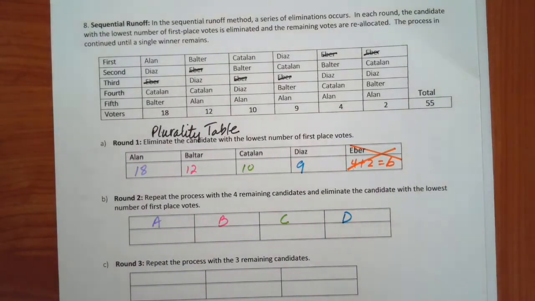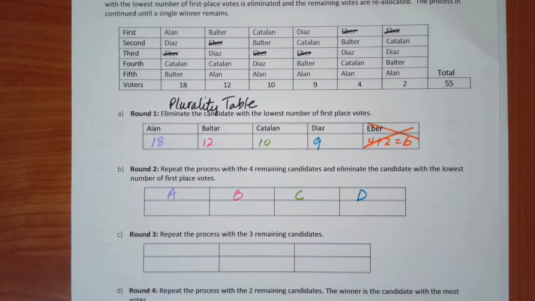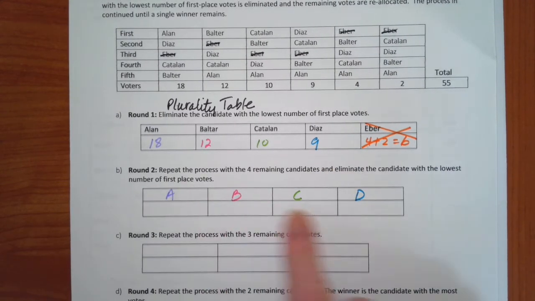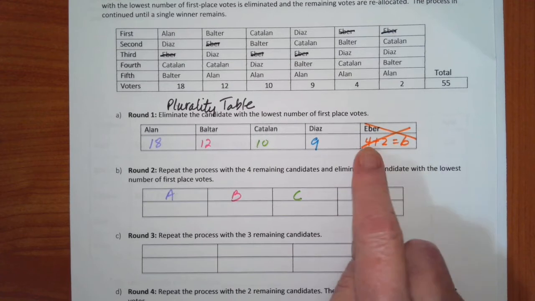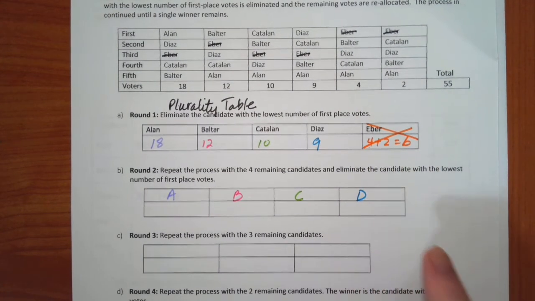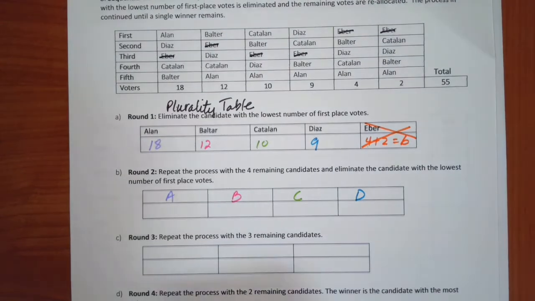Now there are a couple of ways to think about this. I just start over because it is more clear to me. But you can see really what we're just trying to do is redistribute Eber's votes to one of the other candidates. Since there are 2 columns, they might go to the same place or they might go differently. So we'll show you both ways on this.